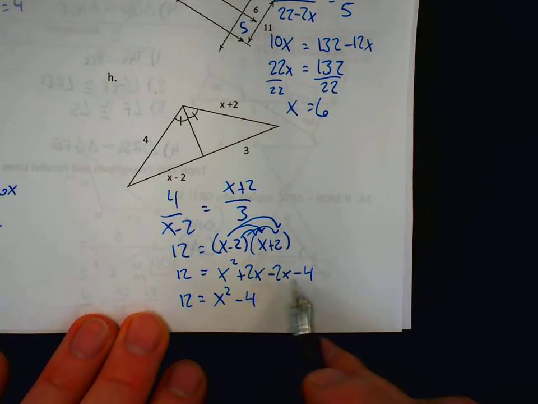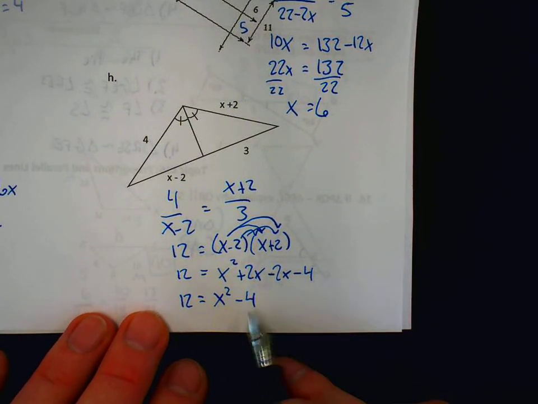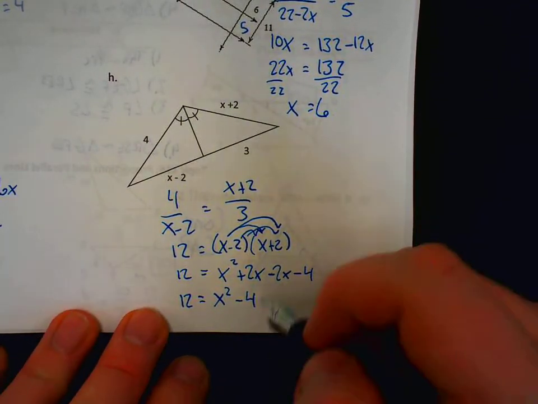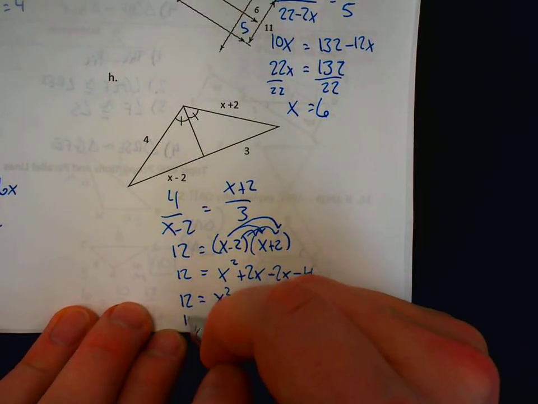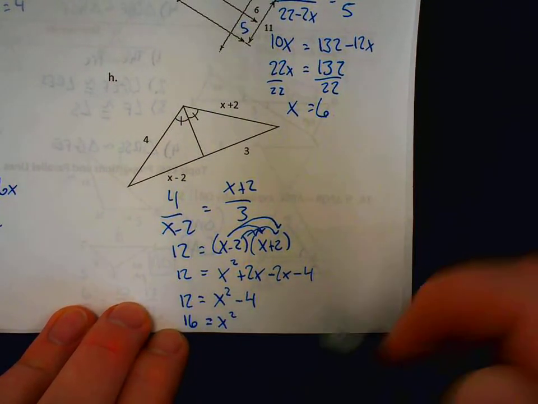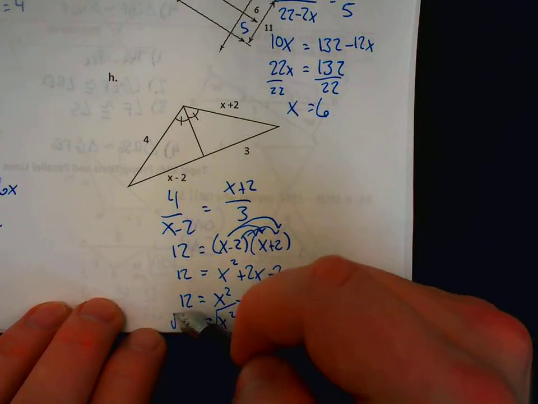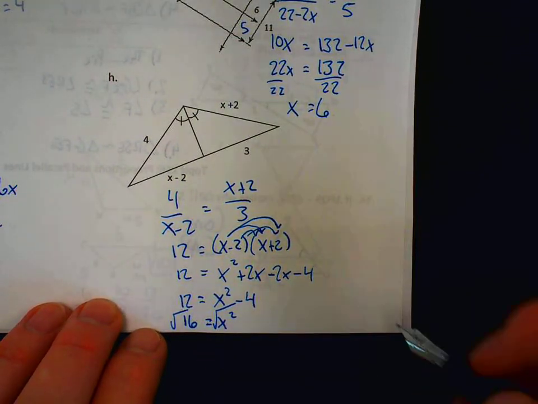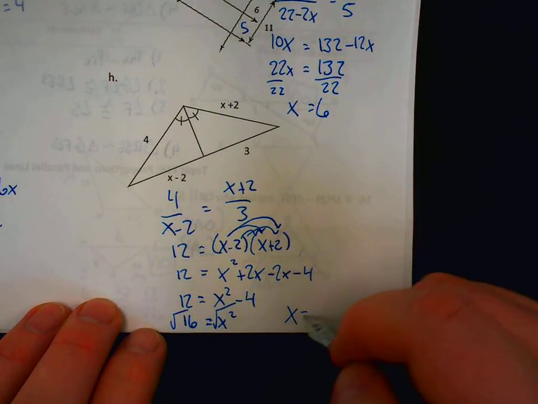While this looked really bad at first, the math actually worked out to be pretty easy once we got to this point. To get x squared by itself, add that 4. And then to get rid of the exponent, square root both sides. 16 is a perfect square, so the square root of 16 would be 4.